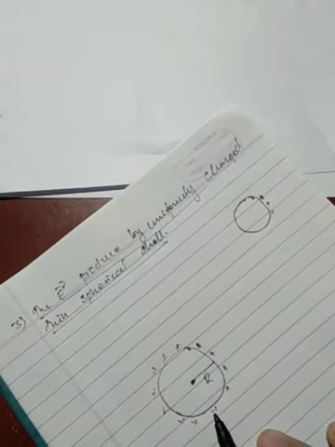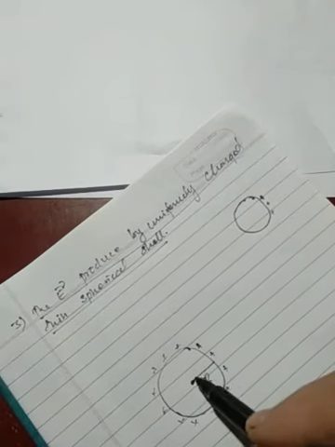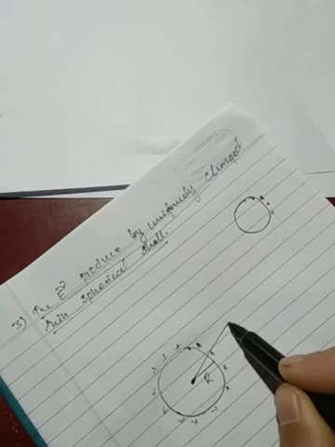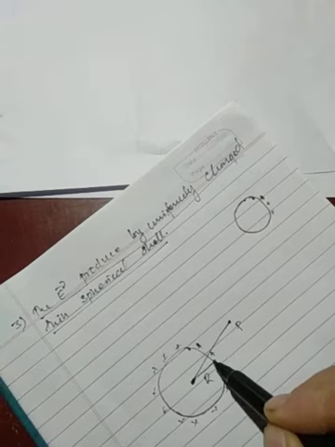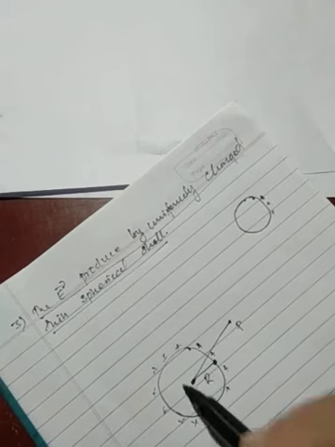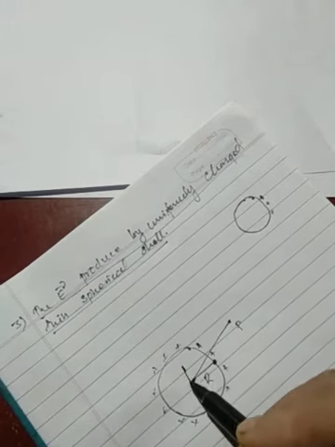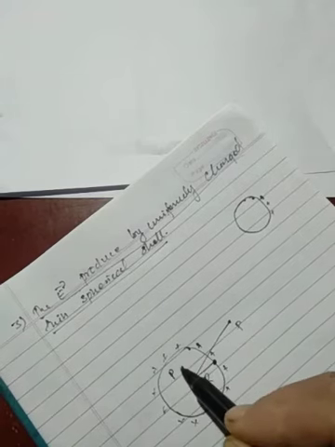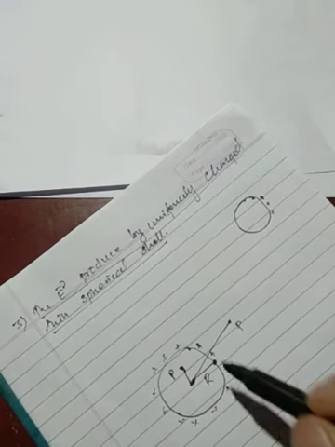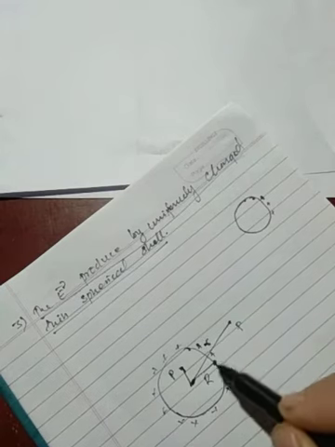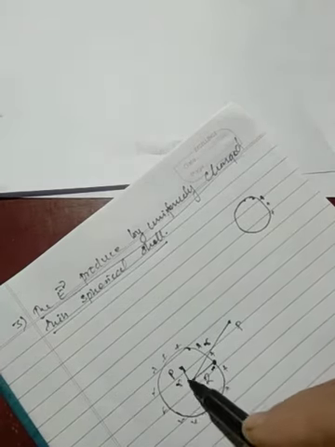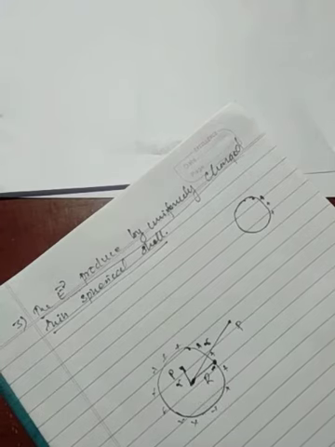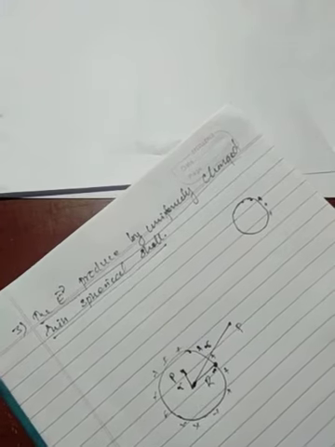Here we have three cases. Outside the shell, this is the point. On the shell, this is also a point. And inside the shell, this is also a point. So three cases are there, isn't it? If I take this as r, then this is r equals R, and this is r which is less than R. So let's make the declaration.